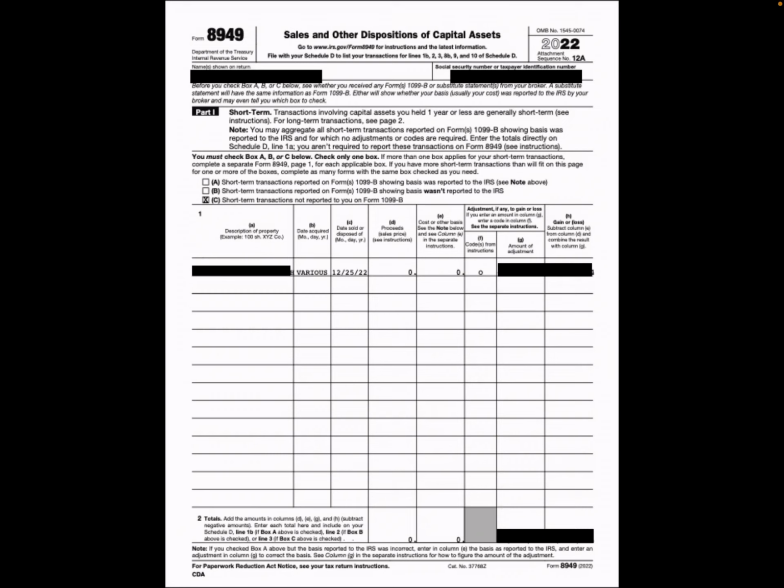Okay. So line 1A is the description of the property. Line B is the date acquired, which in my case was various. Line C is the date that I valued it. I disposed of it. This would be the date when I realized that the trustees were going to be unable to monetize the documents, the instruments that I had given them, right?